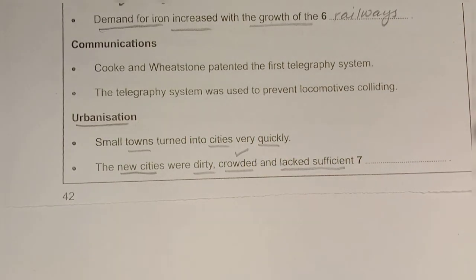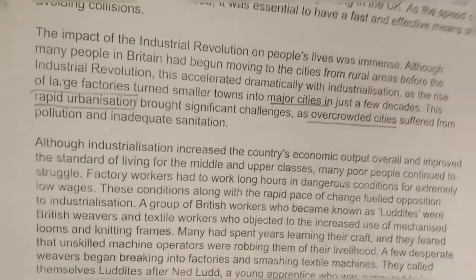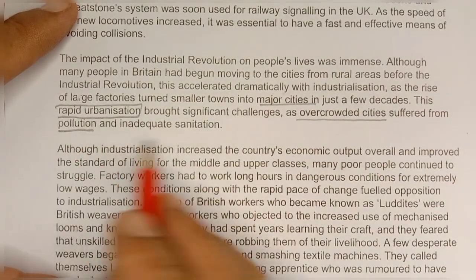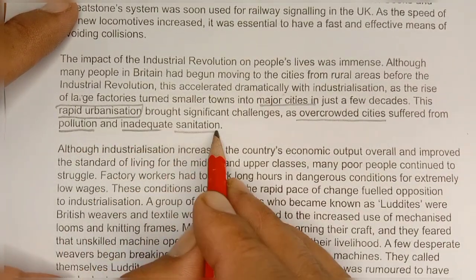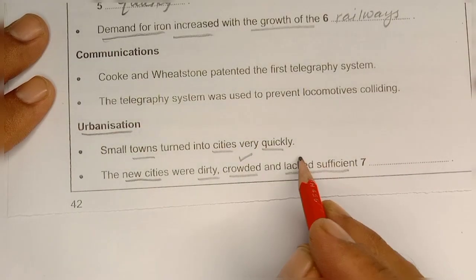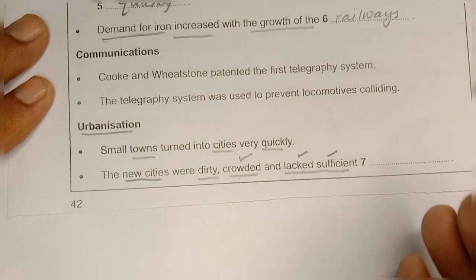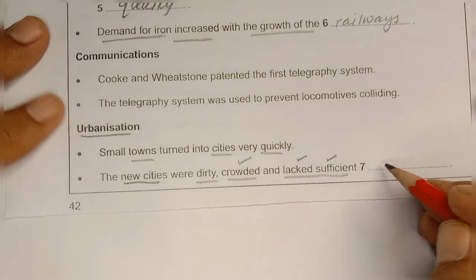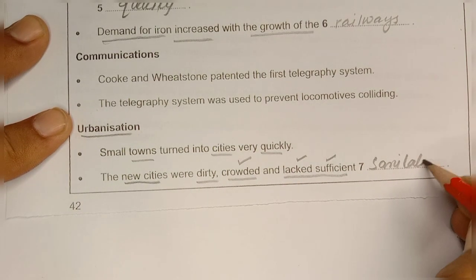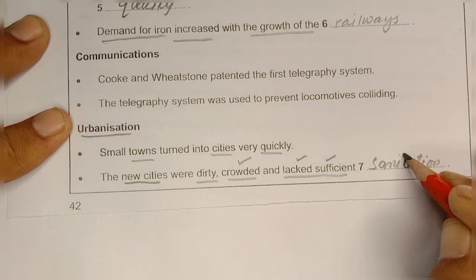Overcrowded one, crowded is there. We'll check the dirty one. Even the dirty one is given. Suffered from pollution, the dirty one is also. And the third one, inadequate sanitation. Inadequate, lacked sufficient sanitation. Okay ji, use the sanitation. This is really an easy way how to find out the answers.